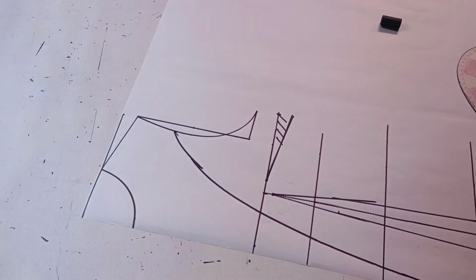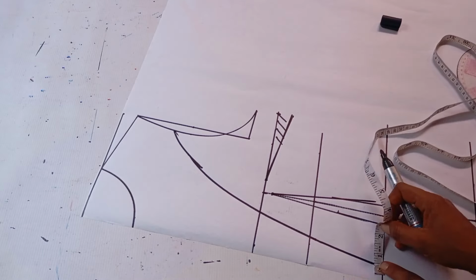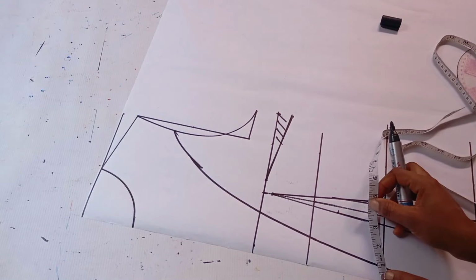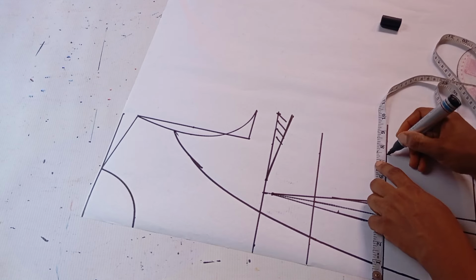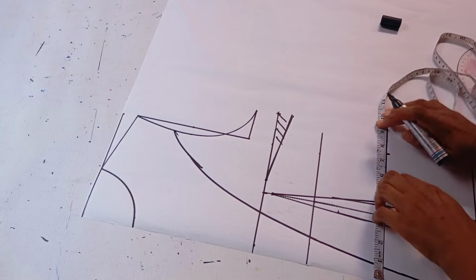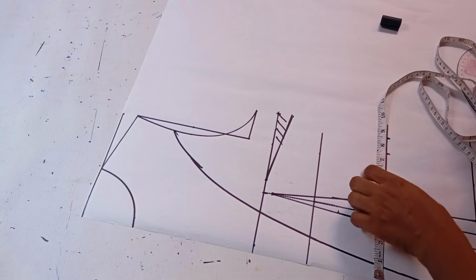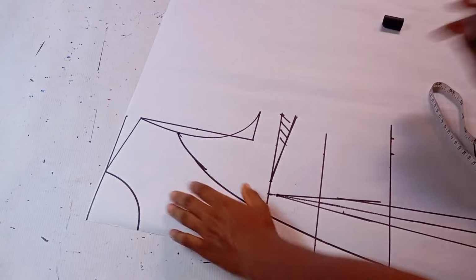So the next thing I'm going to do now is to input my measurement. On this part, I'll take my waist measurement, starting from here, my waist measurement divided by 4. So this is my waist measurement, 7.5. Whatsoever I have here, I think I have 1 inch here, so I'm going to replace that here. Then I'm going to connect it all the way to my armhole.